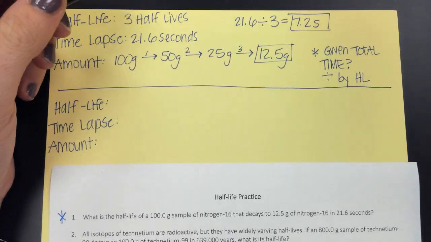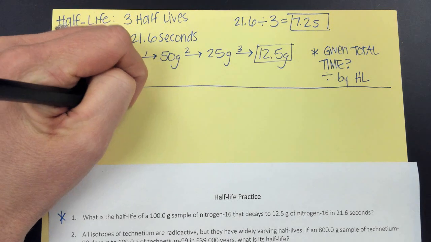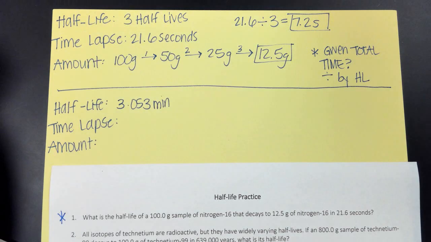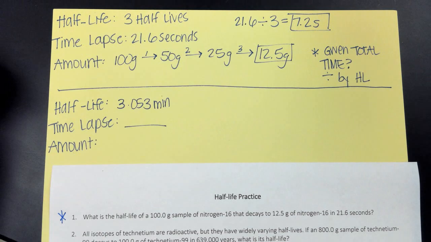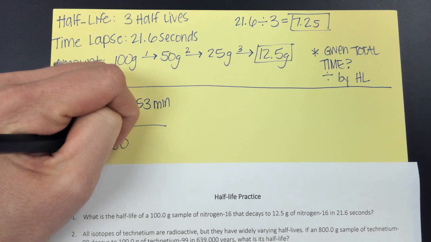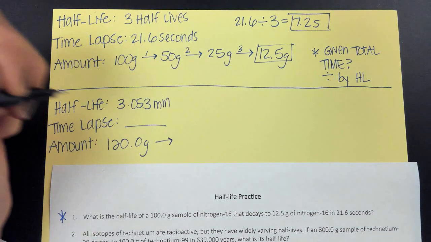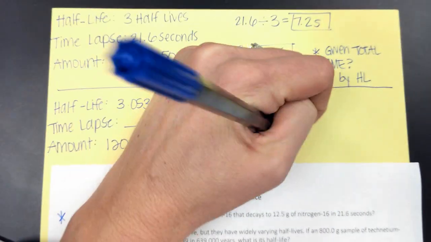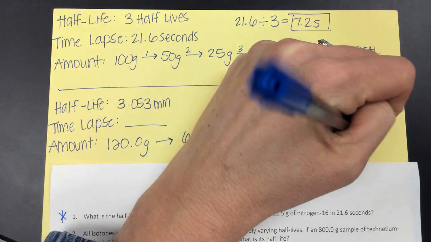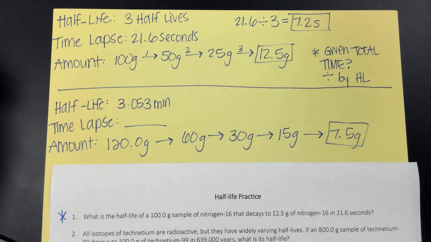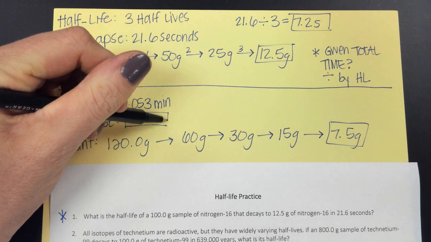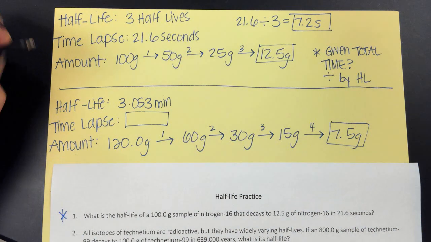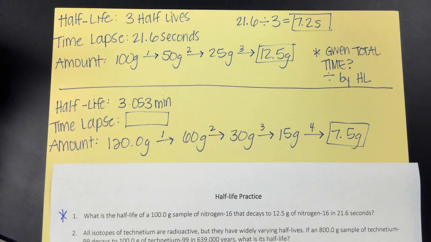So, thallium-208 has a half-life of 3.053 minutes. We don't know the time lapse, but we do know that it decays from 120 grams to 7.5. Okay, there's my final mass. So how long did that take total if each of the 4 half-lives was 3.053 minutes?